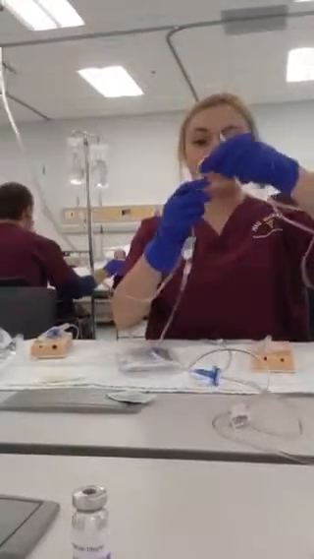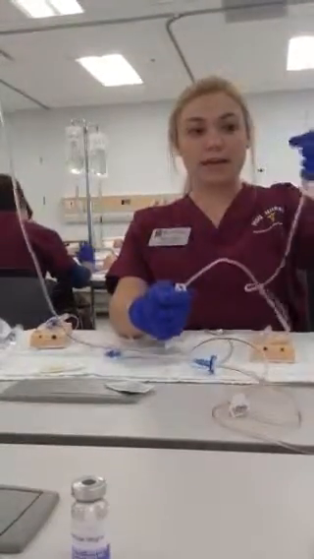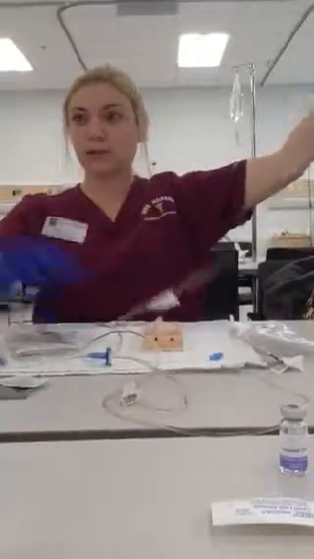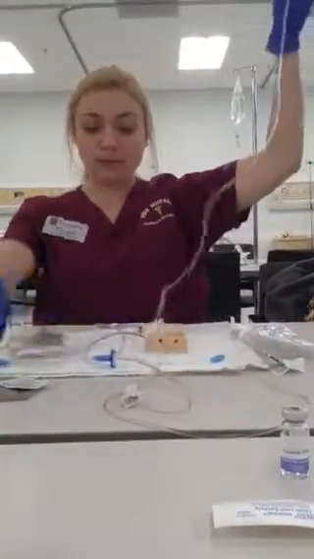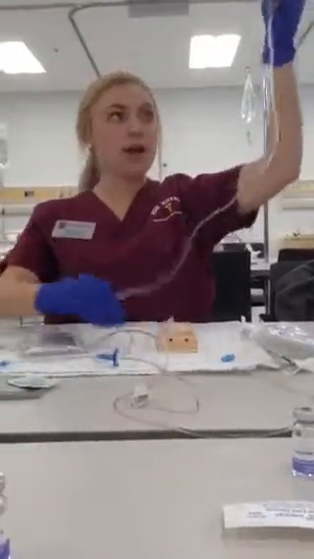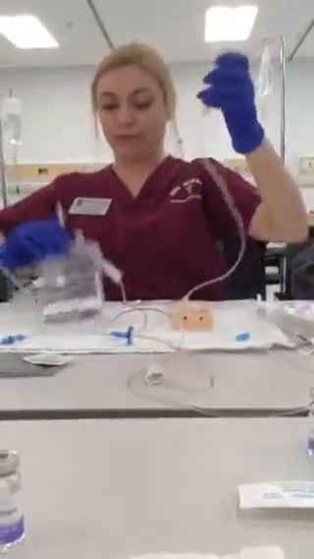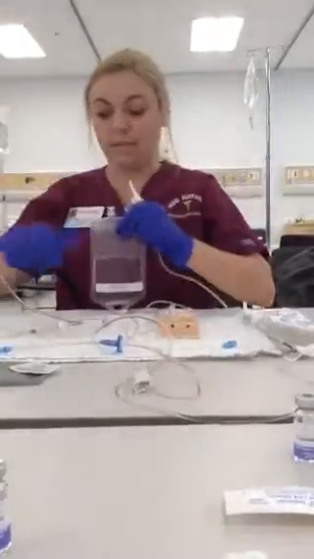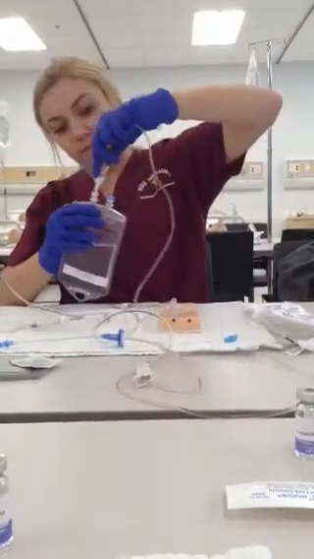And then to prime my tubing, I'm going to go ahead and open it all up and let it fill up with the normal saline so I don't waste any of the antibiotic. So I can see that there's no bubbles in any of my primary tubing or my secondary tubing, and my tubing has been primed. So I'm going to take the cap off my antibiotic and then spike the bag.